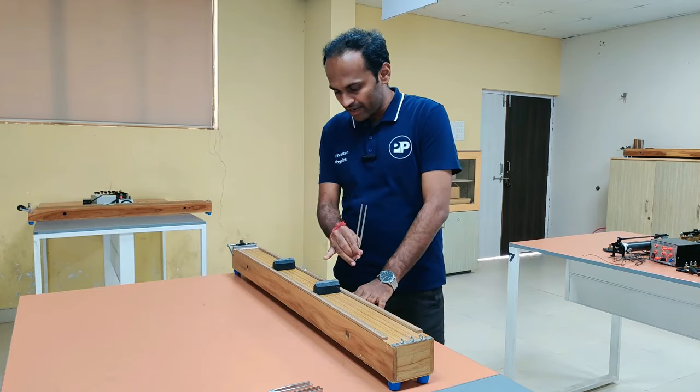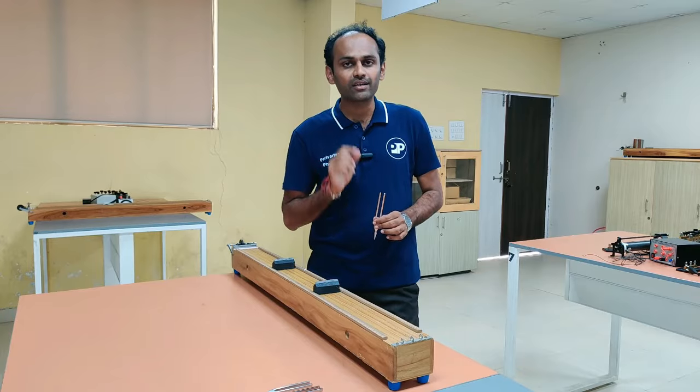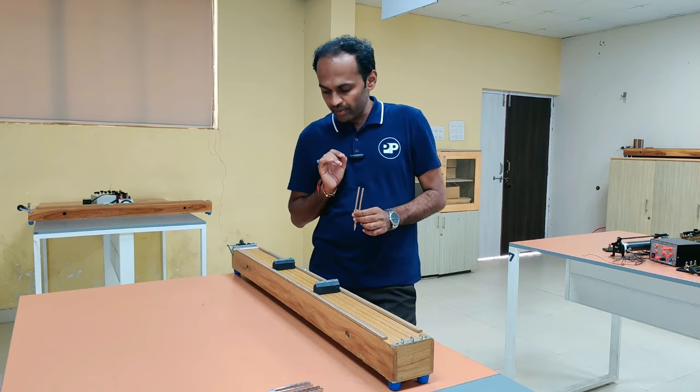Check whether the paper rider that you have placed on the wire vibrates or not. If it is not vibrating, what you have to do?